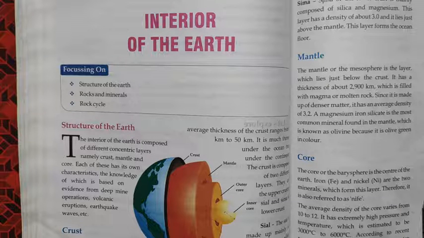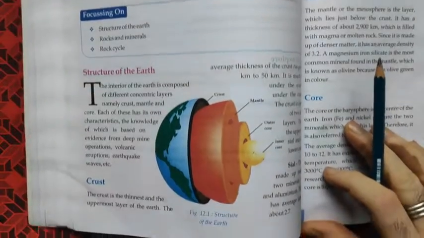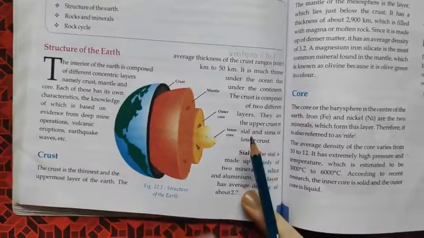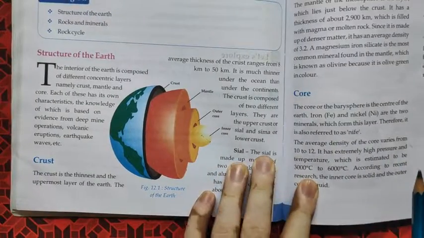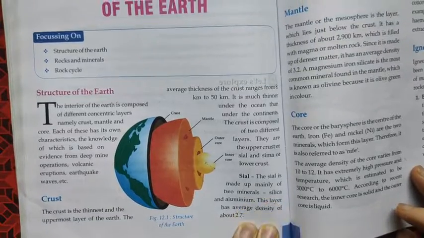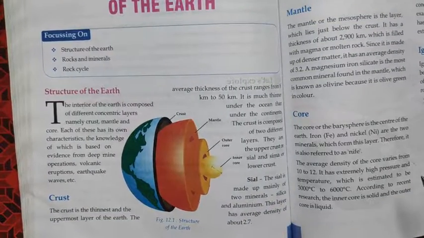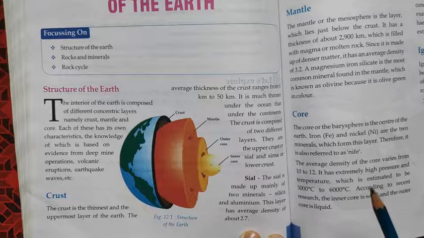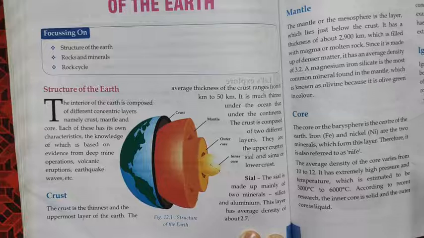So crust. So crust is the thinnest and the uppermost layer of the earth, and this layer is between 8 to 50 kilometer. It is much thinner under the ocean than the continents, and the crust is composed of two different layers, that is upper crust or sial and sima, or the lower crust. So now what is sial or sima?